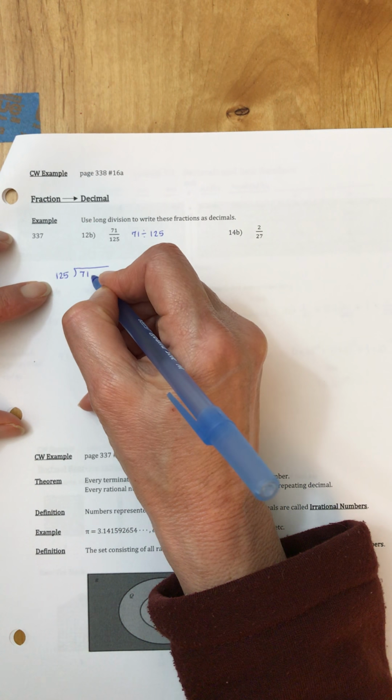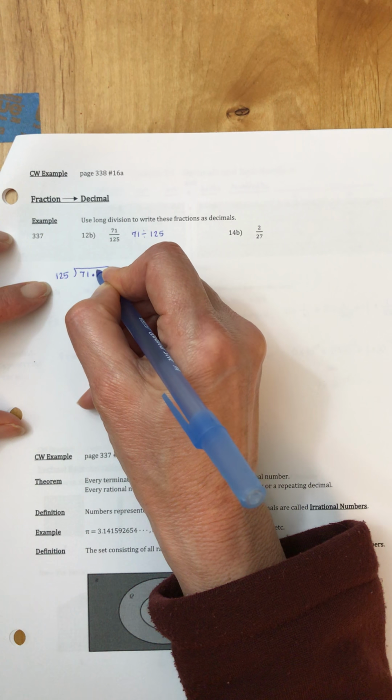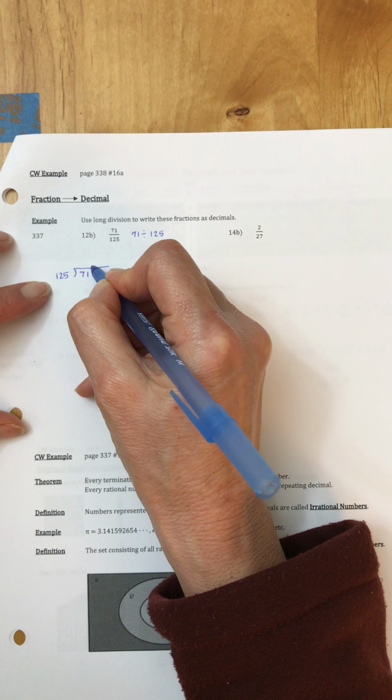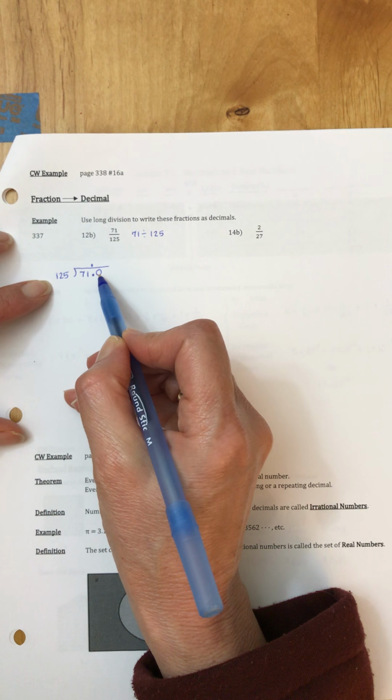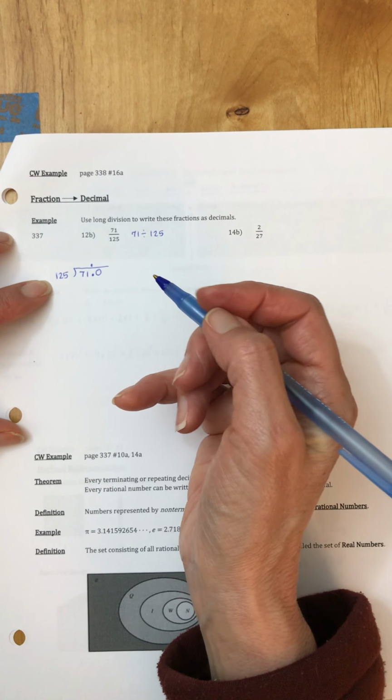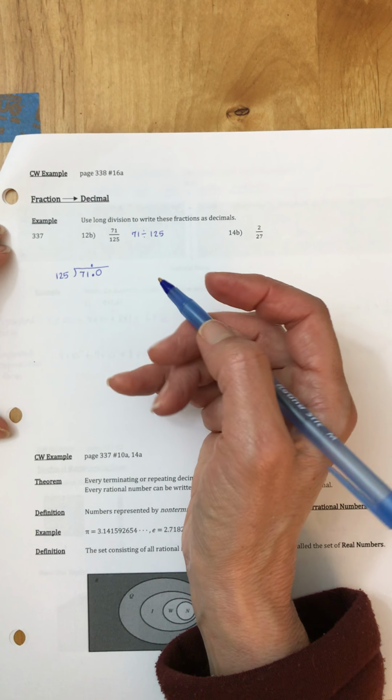When we try to do this, we can see that 125 does not go into 71. So we're going to have to put a decimal point here and add a 0, okay? The decimal point goes straight up. Now we're trying to say 125 into 710. How many times does that go? Well, you've got to kind of make a guess at it.